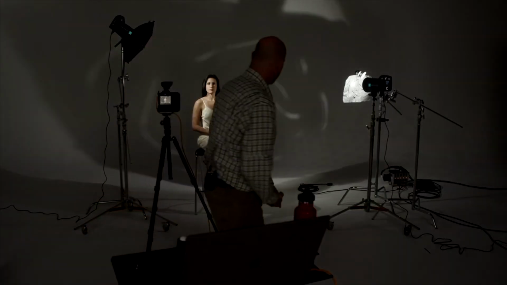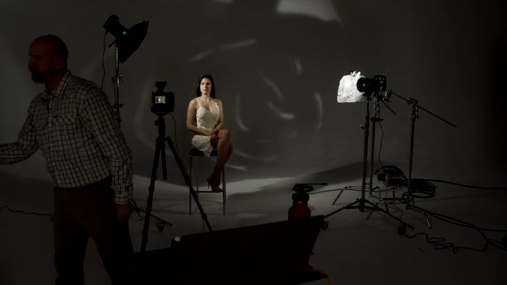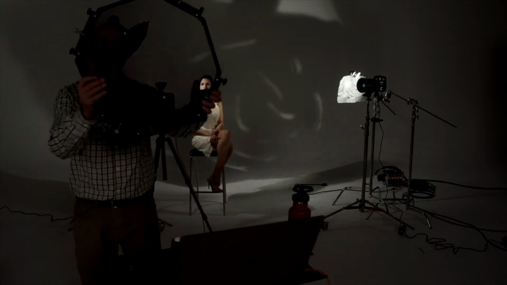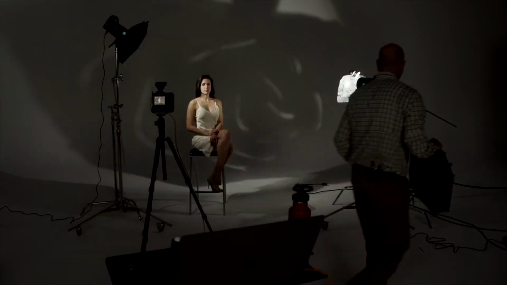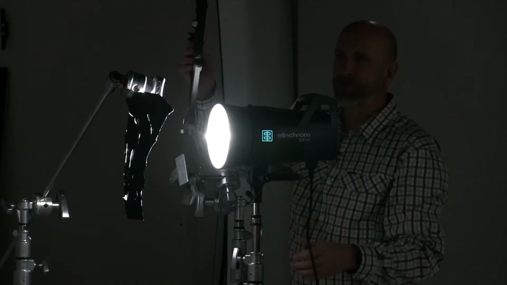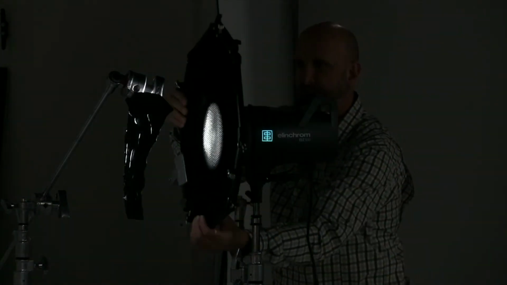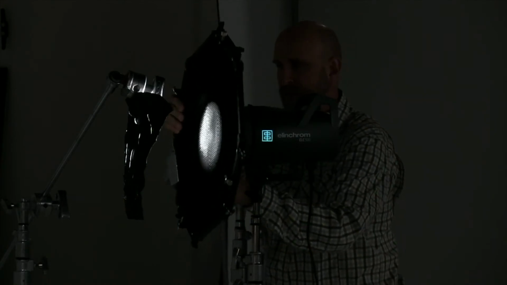The first thing I'm going to do is control the background light. So I've got this grid here. I'm going to take the grid, and I've set up a clamp in advance, and I'm going to put this grid right over the front of this light, and then I'll just clamp that down.